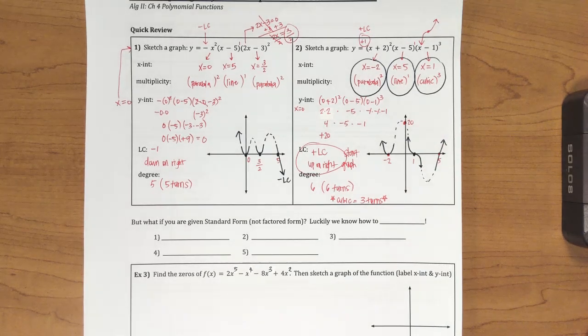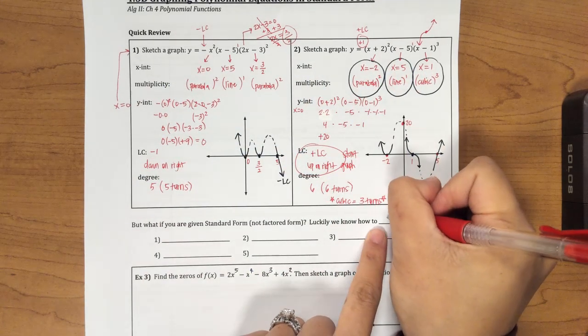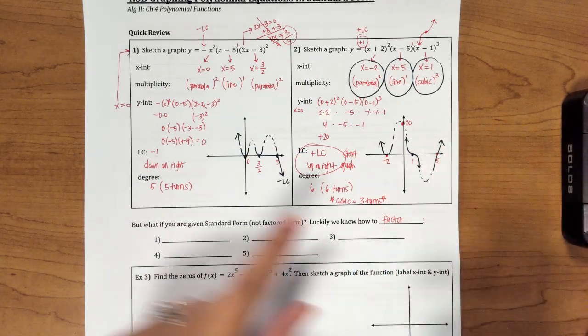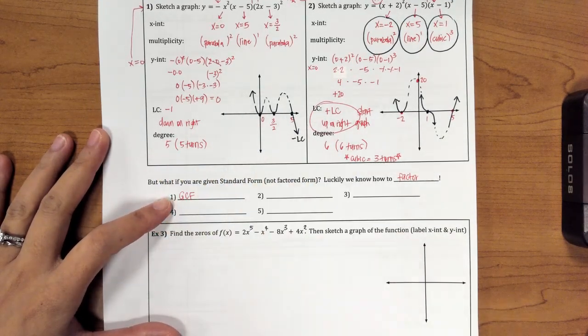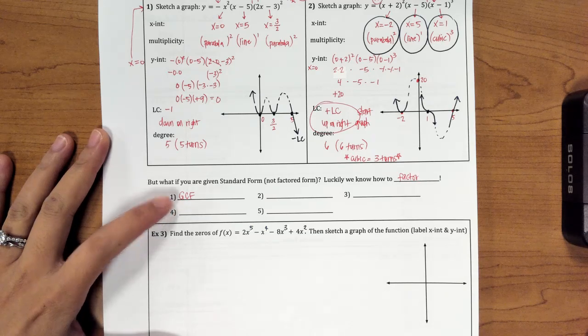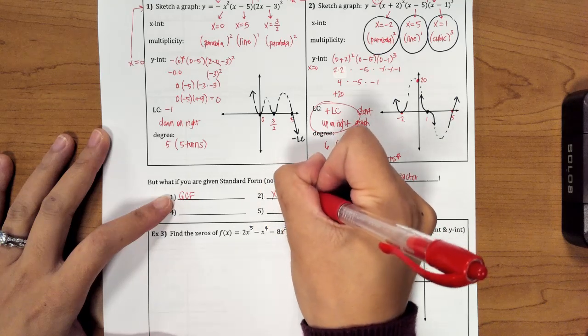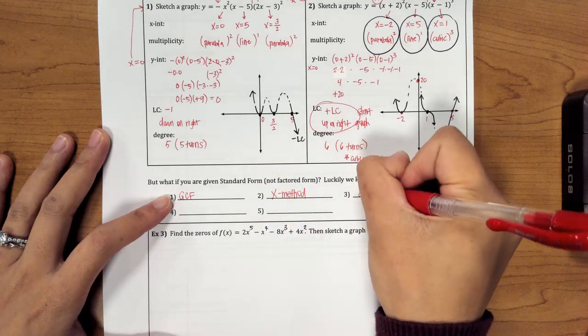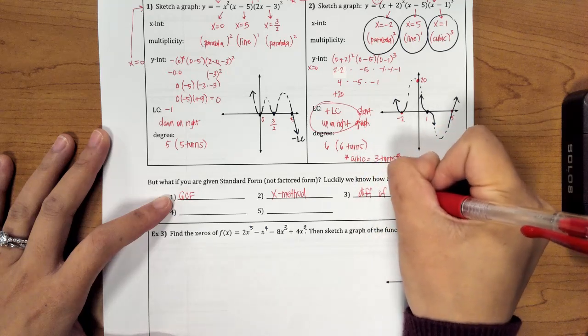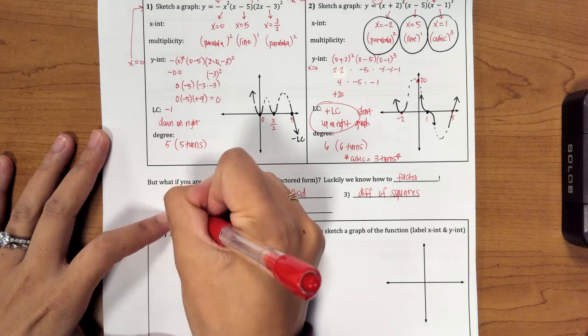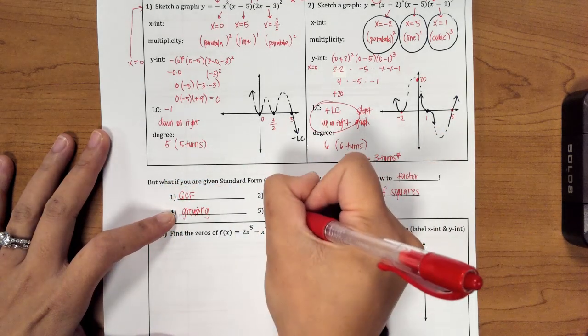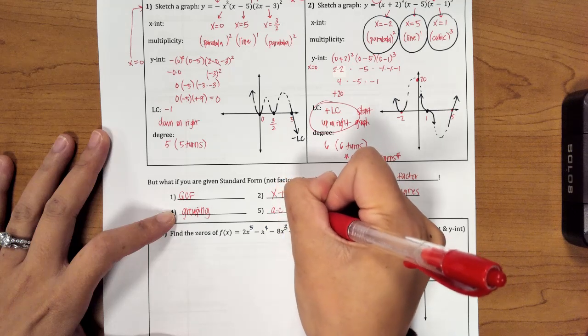Okay. So what if you're given standard form, not factored form? Right? Like here, it's everything factored. Well, luckily, we know how to factor. Now, the first thing you want to do is try GCF to make your life easier, because that's the one that a lot of students forget to use. And doing that will make everything else fall into place a little better. The next one I want you to try is your X method, and then difference of squares. After that, then you can try grouping, which is our double GCF, and A times C, double GCF.